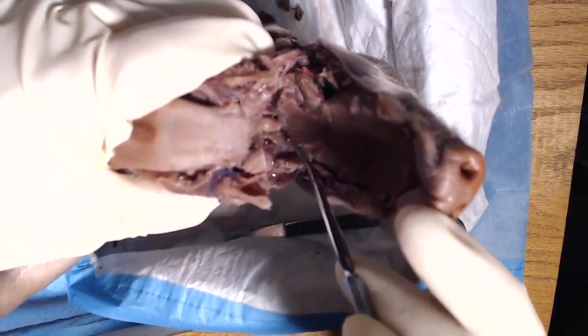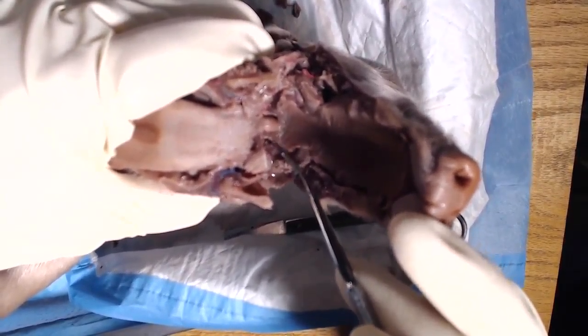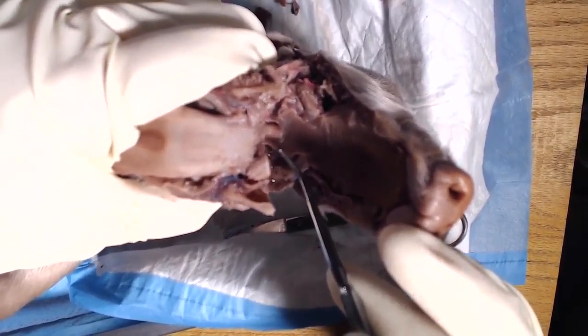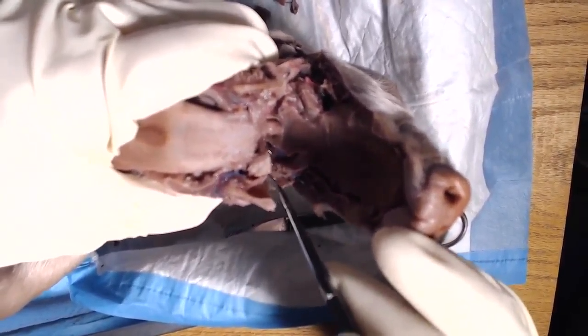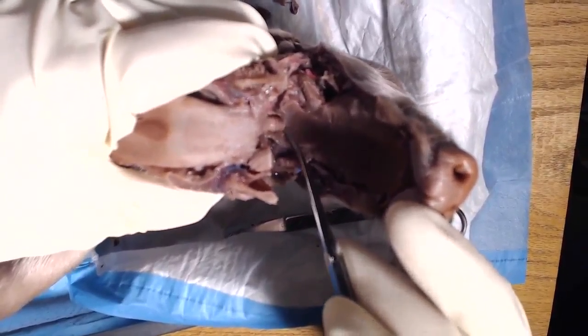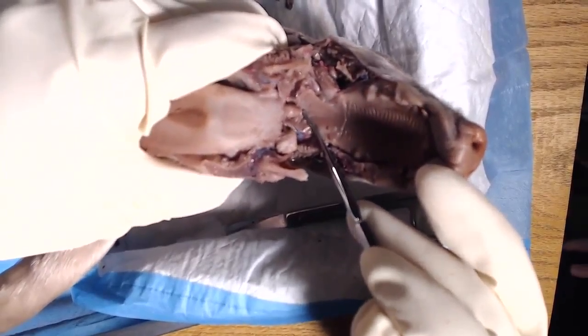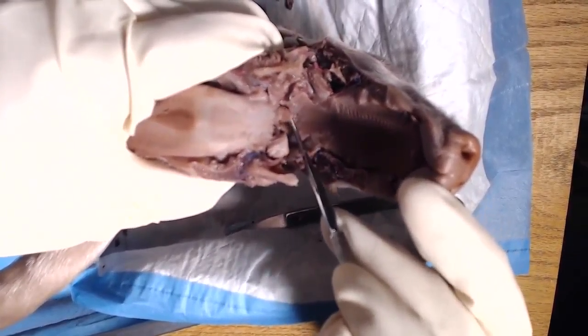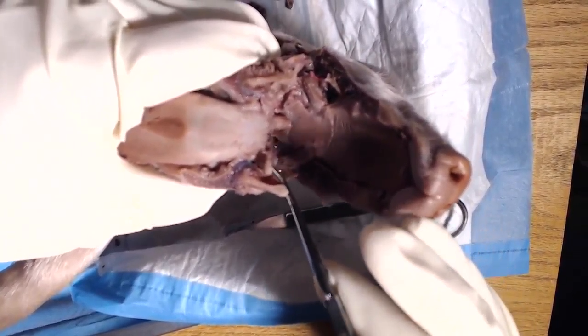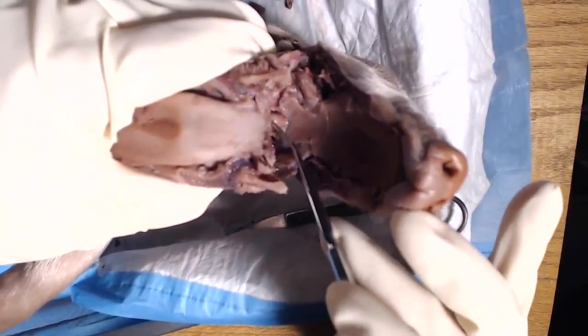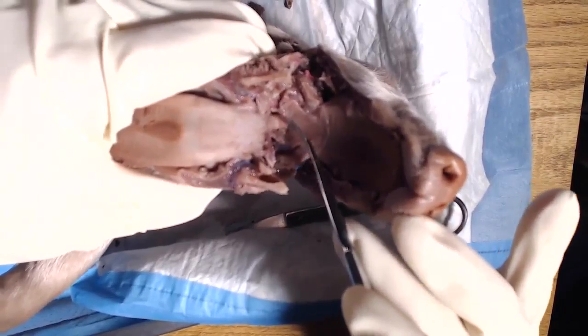Just follow your tongue all the way back. And if you don't see it, you may not have opened up the mouth enough. You may need to make a deeper cut on both sides of the mouth to really pull the jaw down and get that epiglottis to pop out. It's right here. It's just kind of fleshy colored. Really flexible little flap here.